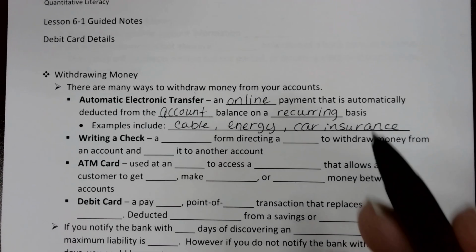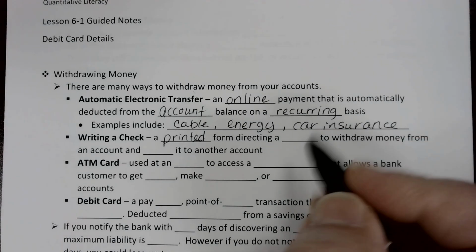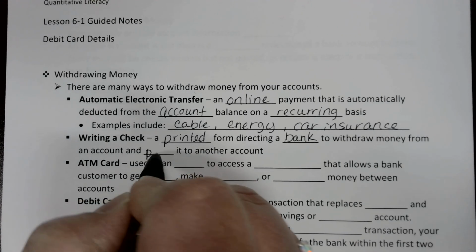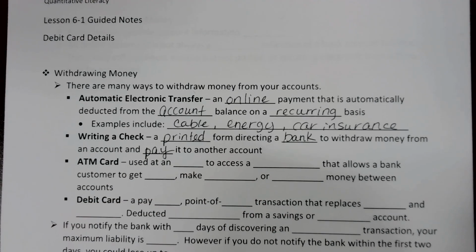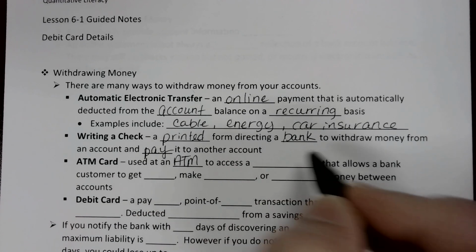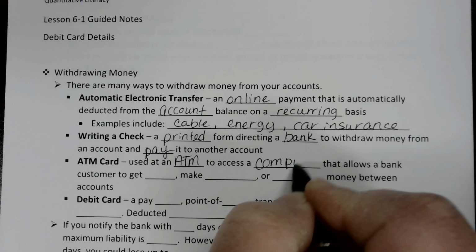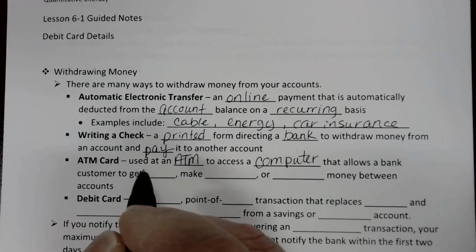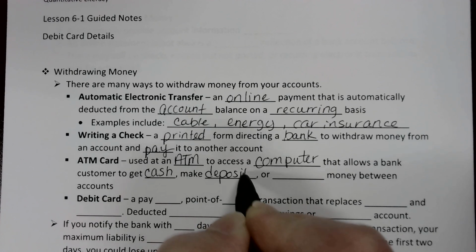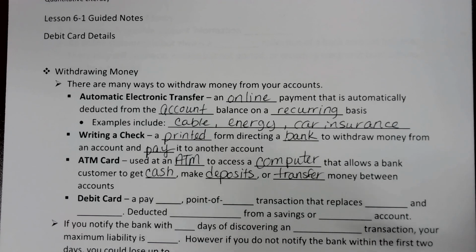So you can write a check, which is just a printed form directing a bank where you have an account to withdraw money from an account and pay it to another person, another account. Your ATM card you can use at an ATM machine to access a computer network. It's attached to that bank that allows the bank customers to get cash, make deposits, or to transfer money between accounts, say your savings and your checking account.